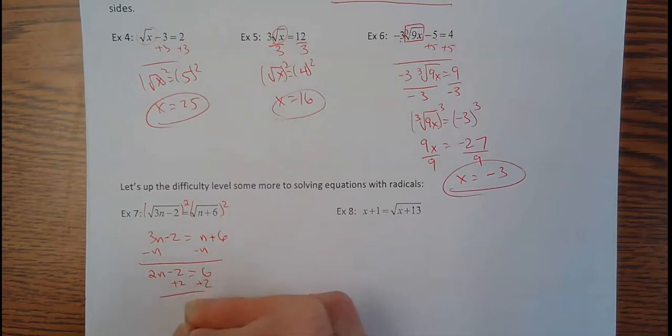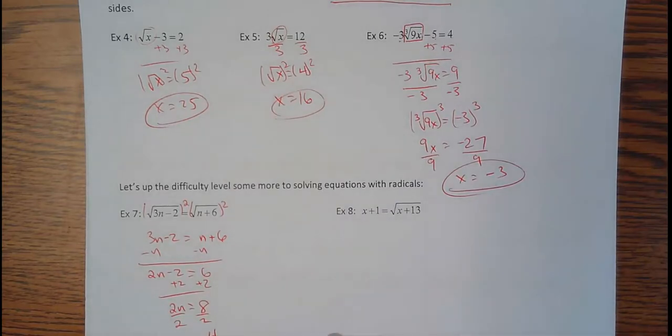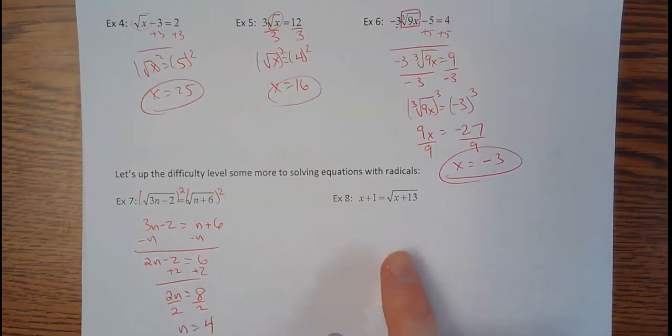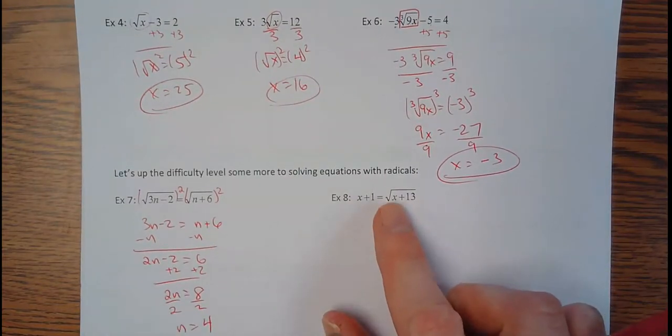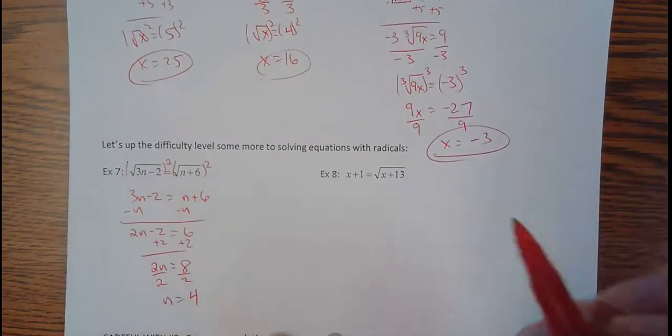Add the 2 over. And now divide by 2, so I get 4. Okay. Number 8. Now I've got a radical on one side, and it's already by itself. That's a good first step. It said isolate the radical first, and it is isolated.